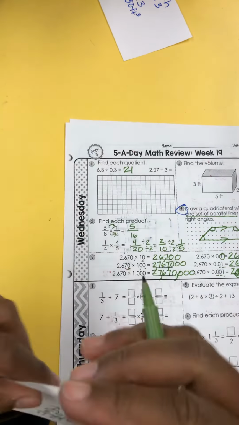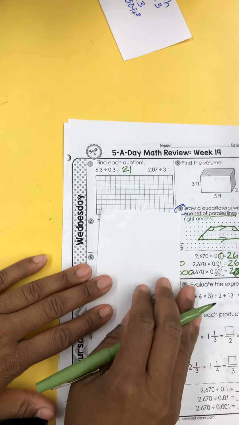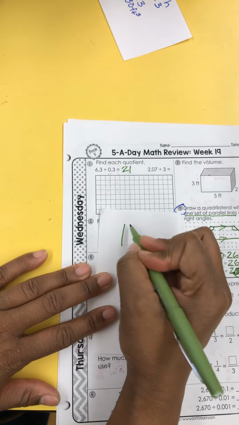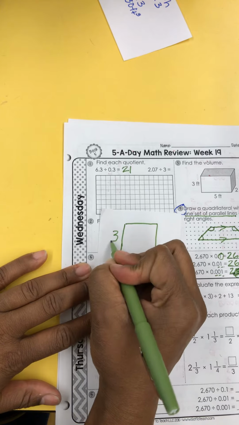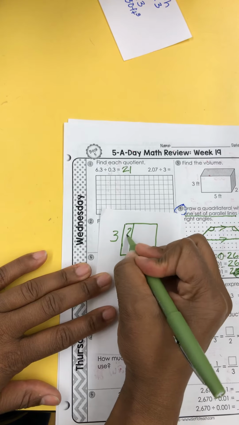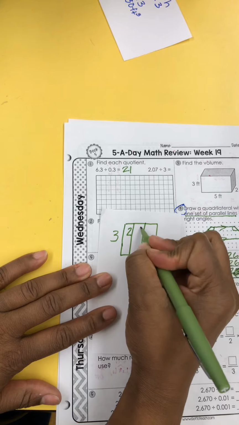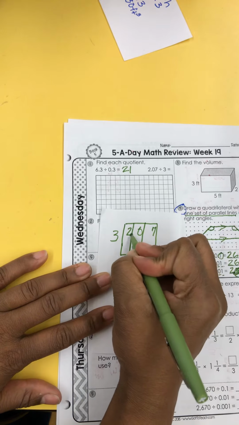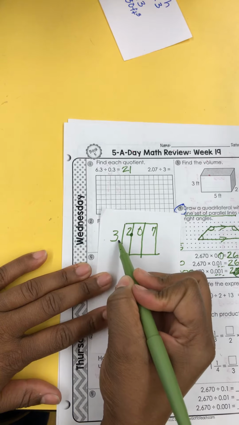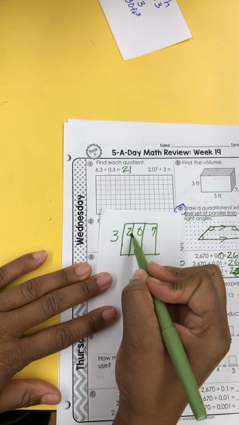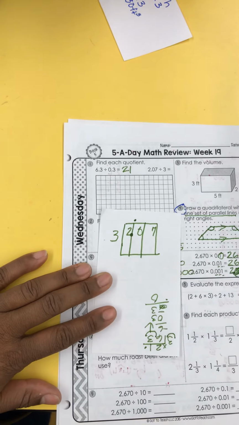But now for the other, I'm going to show you guys how we would do this with the box method that some of you guys were using. Divisor being 3 on the outside. Each digit gets its own little rectangle. And we're going to put the decimal here. Now, because we are dividing by a whole number, we don't have to move the decimal to the back. It's already whole. So we'll just raise our decimal to the roof, and then we'll begin to divide.